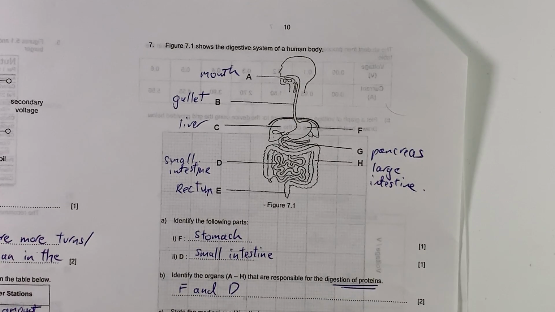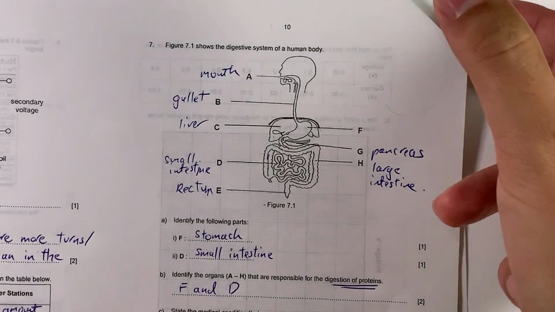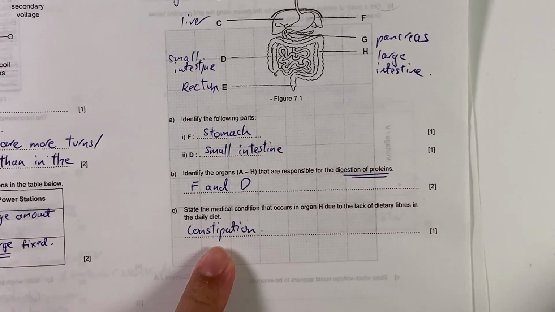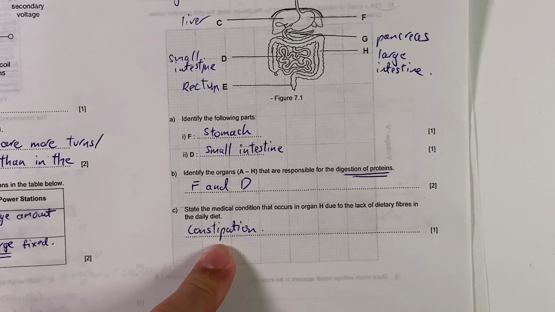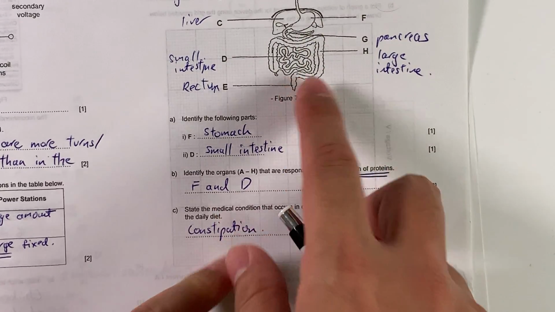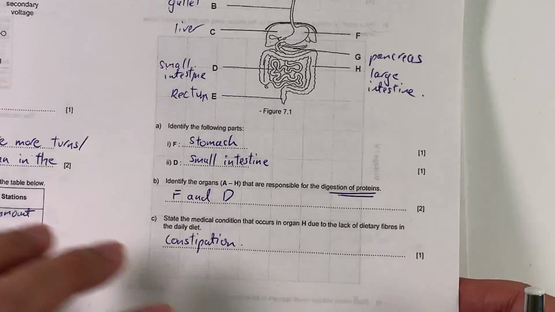The small intestine will digest 3 different types of nutrients: carbohydrates, proteins, and of course fats. So that's why the answer is F and D. Part C here: the medical condition will be constipation, because of the lack of dietary fiber, so the feces does not move along the large intestine very easily.